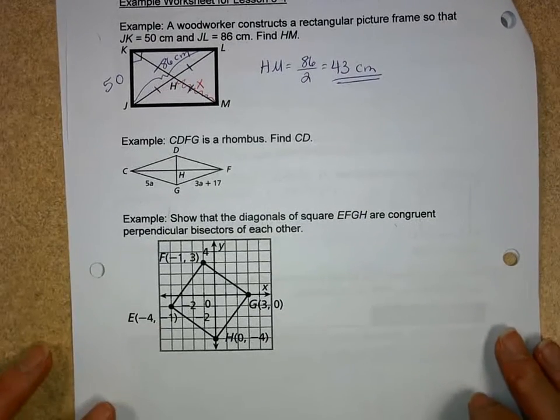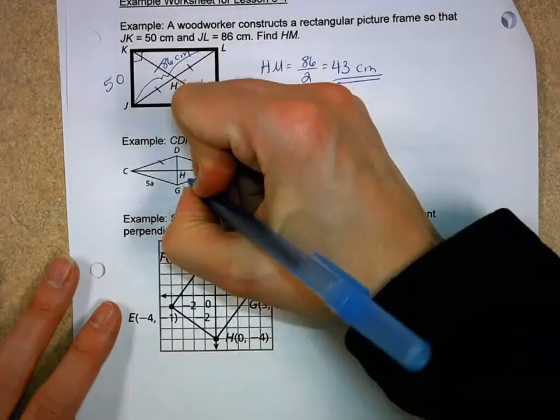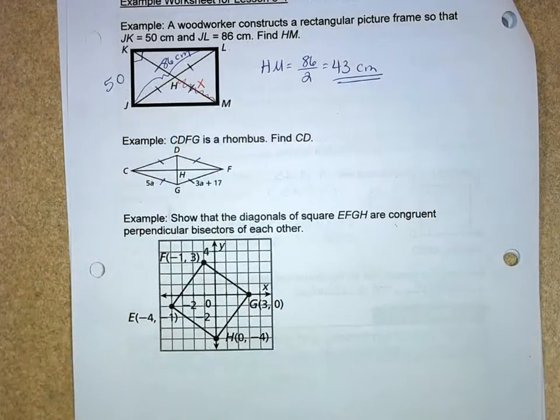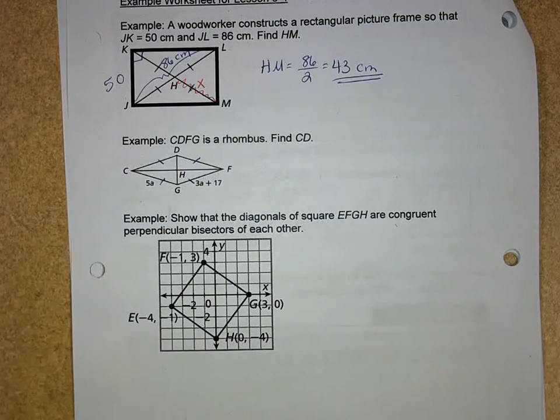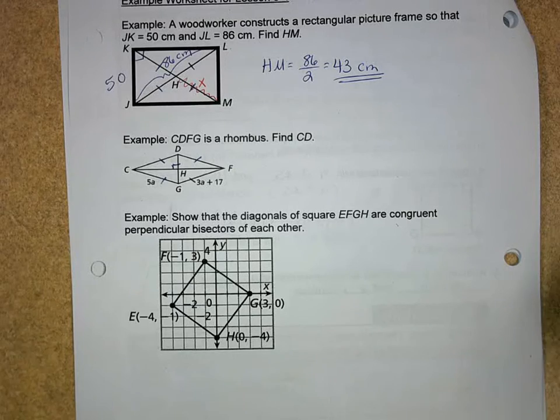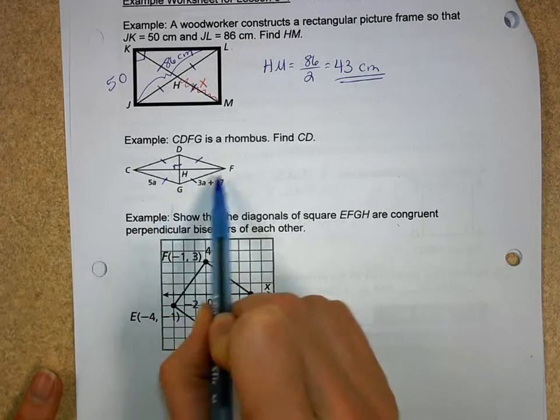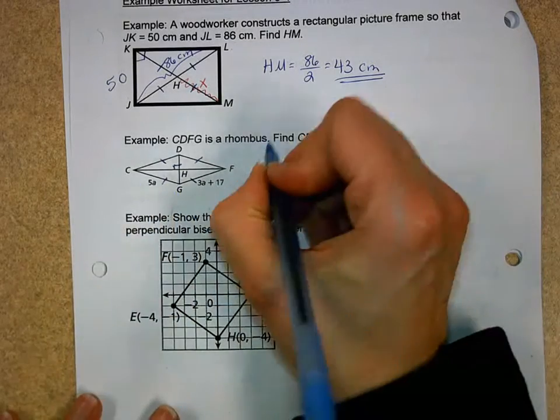Now, on the next one, it says CDFG is a rhombus. What do you know about a rhombus? First things first, you should always say, oh yeah, I know all the sides are congruent. So that's always what I mark first when I do these. All the same. Now normally I say, hey, if both diagonals are drawn, draw in the right angle. But this time it doesn't really matter about the angle because we're not worrying about angles as much as the side lengths. So I'm looking for CD, but I know CD is the same as CG and GF, so I'm going to set those two equal to each other.